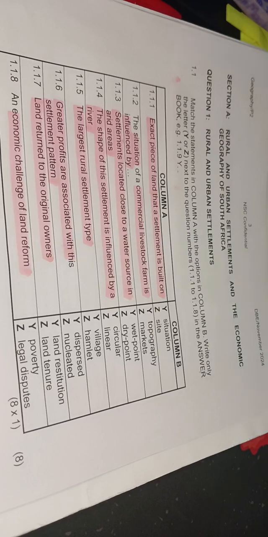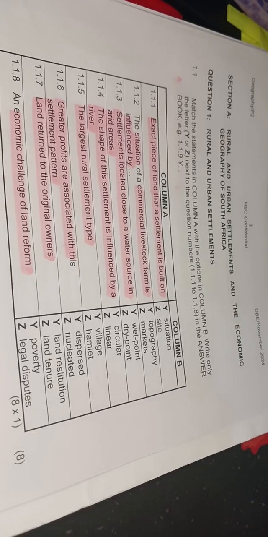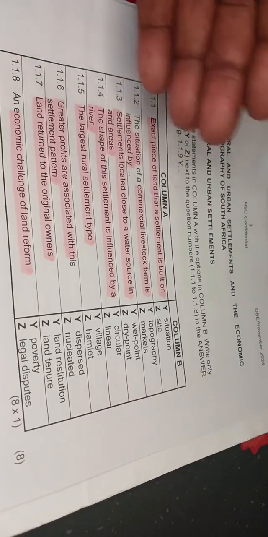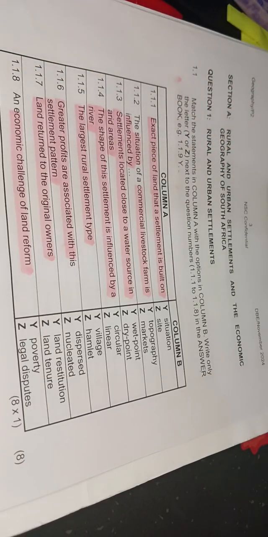Match the statements in column A with the options in column B. Write only letter Y or Z next to the question numbers 1.1.1 to 1.1.8. So this is what we have, guys. I highlighted some things on this paper because I wanted to emphasize them.